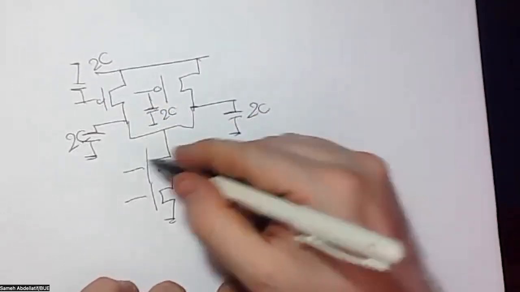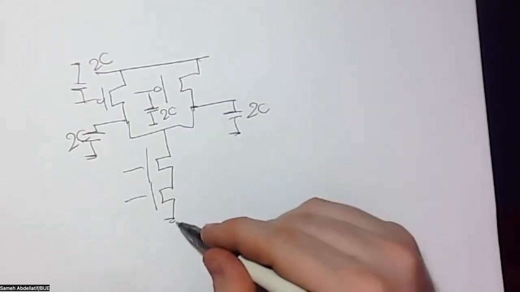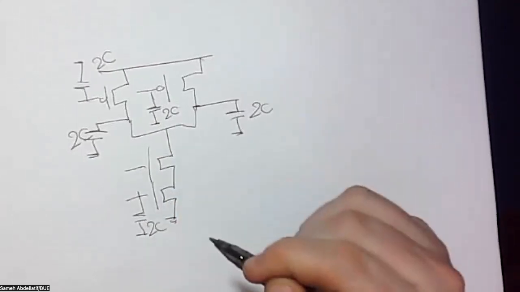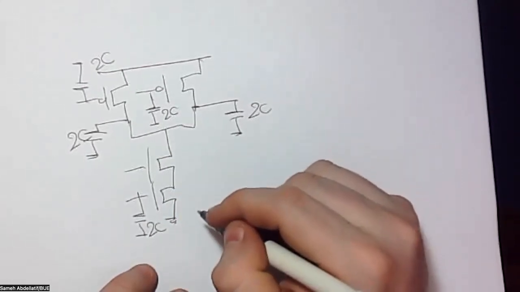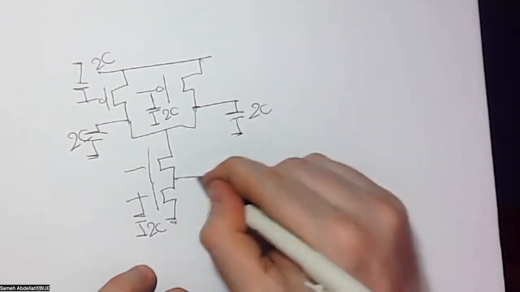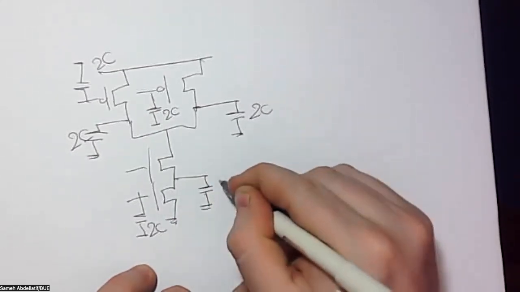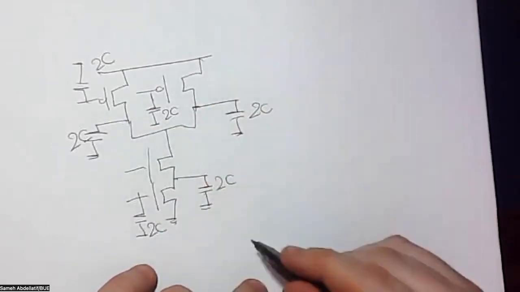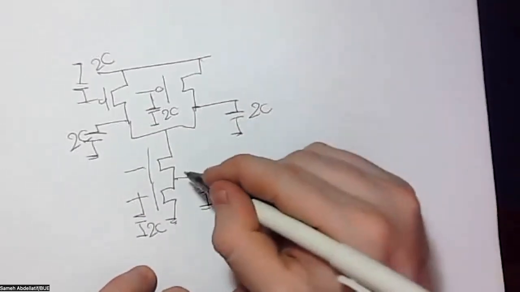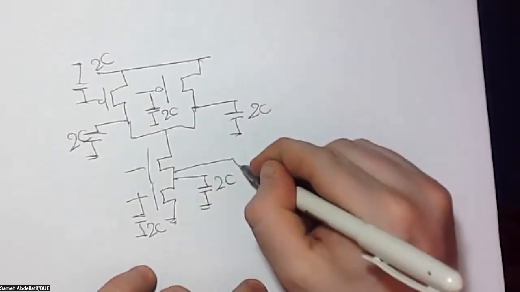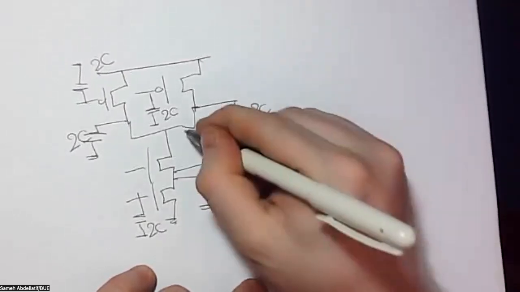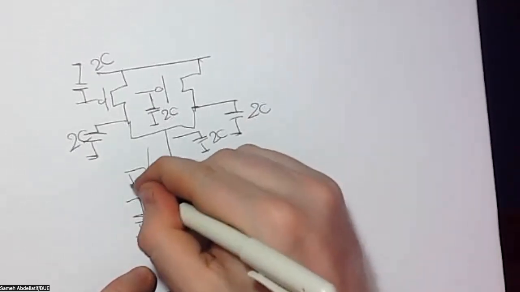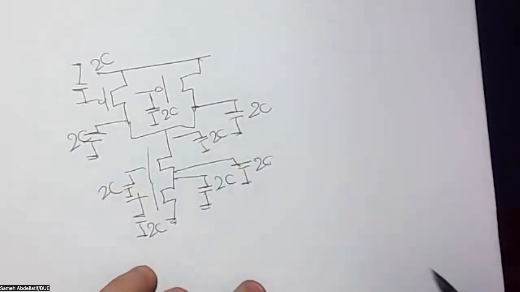Okay. Let's go to the one on the bottom. This is easy because the source is grounded. Its gate is 2C here, and its drain is 2C. And for the upper NMOS one, the source is not grounded. So we have 2C here, we have 2C here, and we have 2C here. That's right.